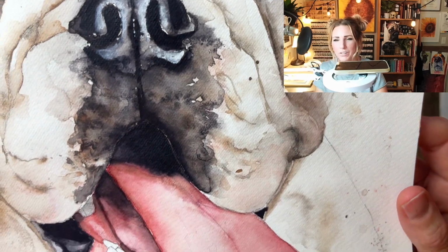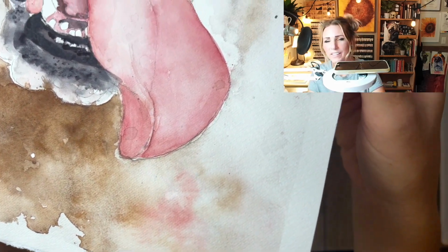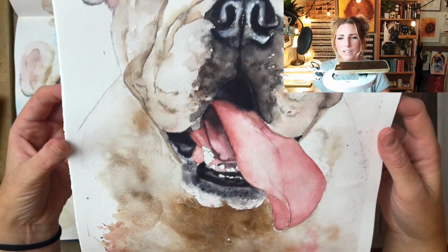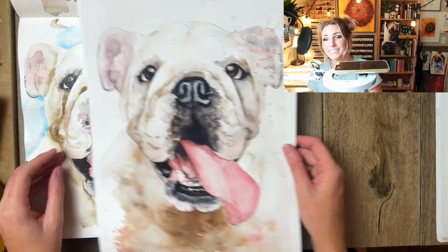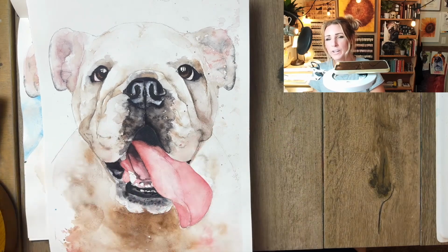It's not perfect. It's splashy. It's messy. I got blooms and blossoms. And guess what? I kind of love it because I simplified it. It feels fresher to me. And that's the thing we're trying to achieve, right? Like, why do we love watercolor? We love watercolor because it's fresh and magical and luminous.